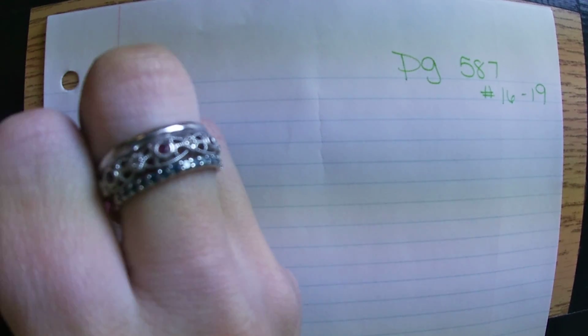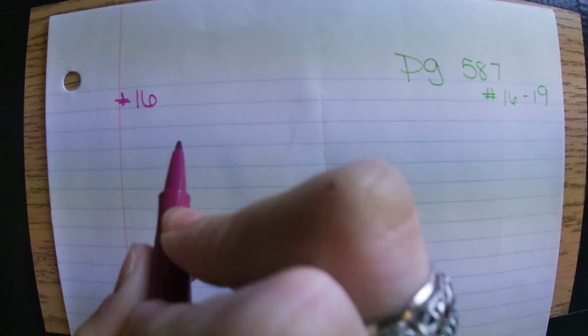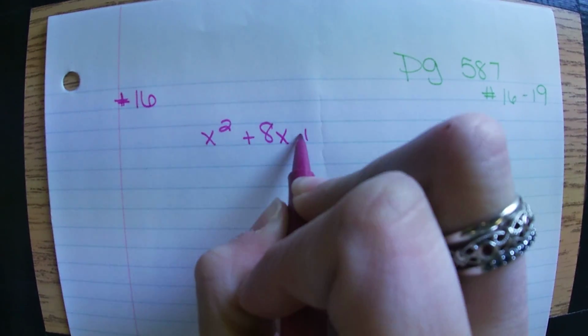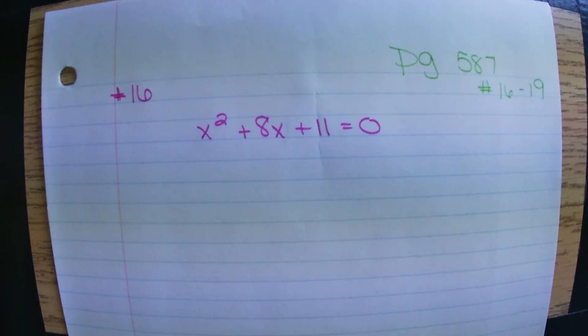Okay, so I'm going to take a look at just 2 answers from your homework tonight since you only had 4. But your assignment is page 587, number 16 through 19. So let's start by looking at number 16. Okay, so 16 says x squared plus 8x plus 11 equals 0.